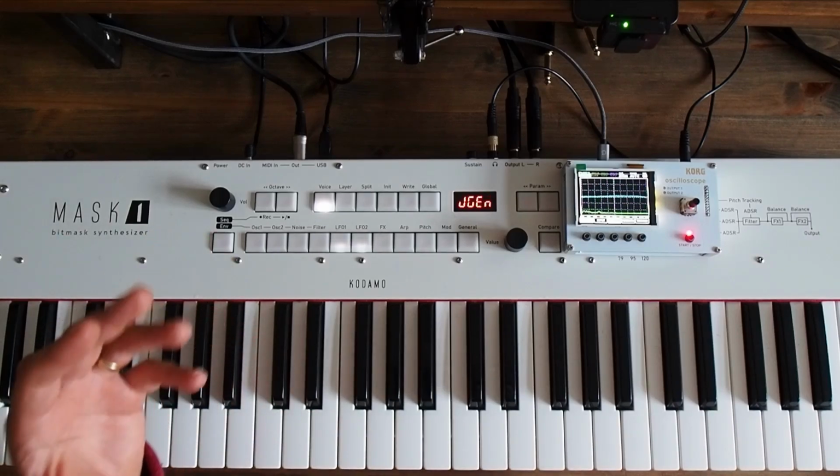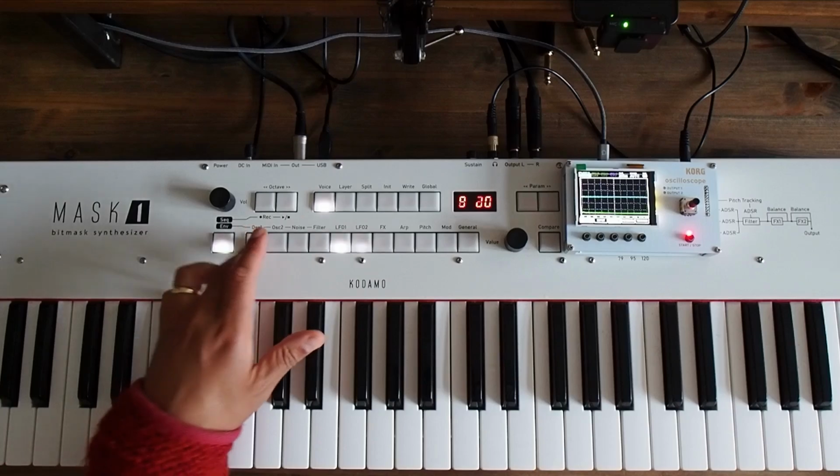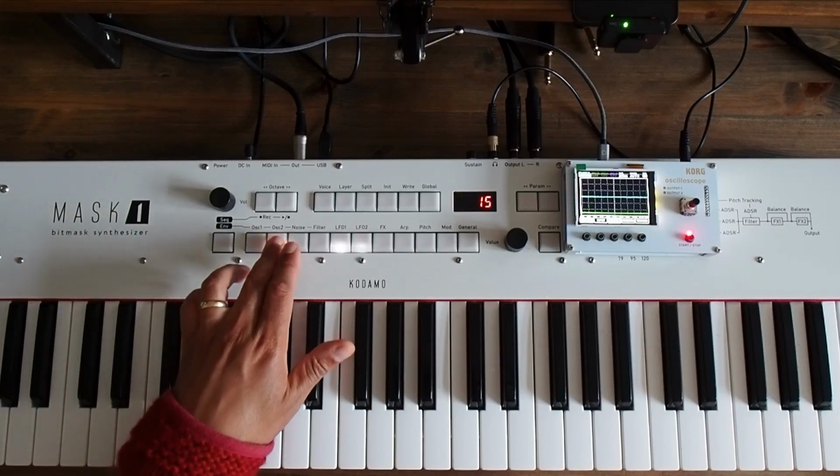So this is another patch, I suspect, using Mask1.